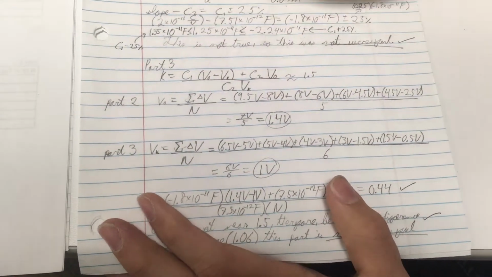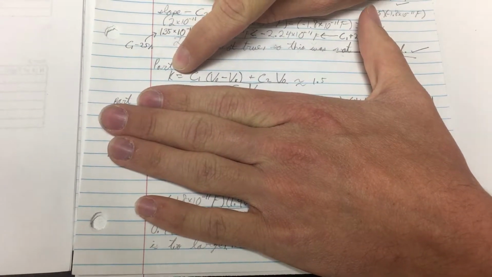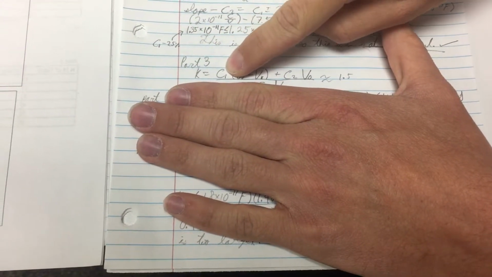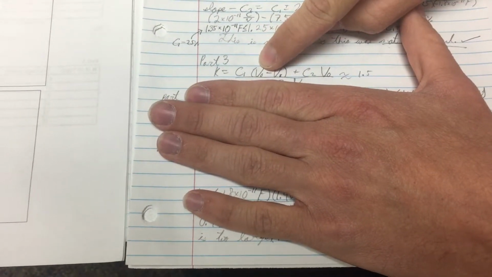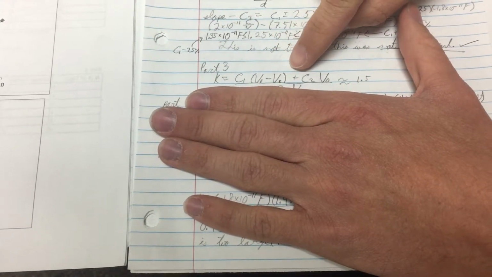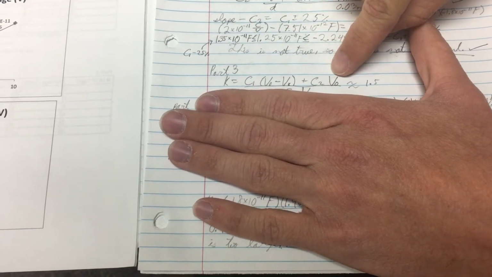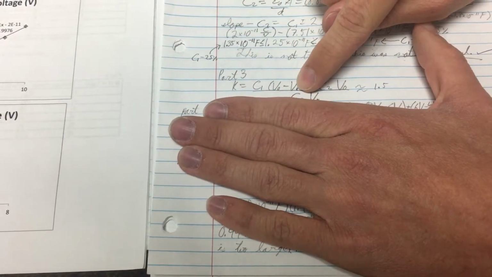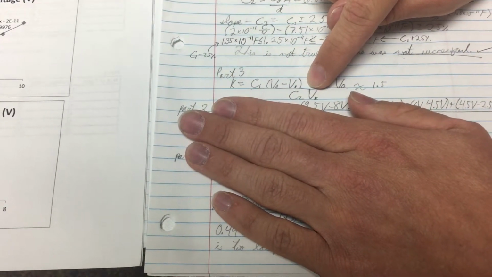So the ultimate equation we're going to be using is parallel plate capacitor, a dielectric constant K equals the capacitance 1, which is capacitance from part 1, times the voltage when there is not a dielectric minus the voltage when there is a dielectric, plus capacitance from part 2 times the voltage when there is not a dielectric, all of that divided by capacitance from part 2 times the voltage with the dielectric.